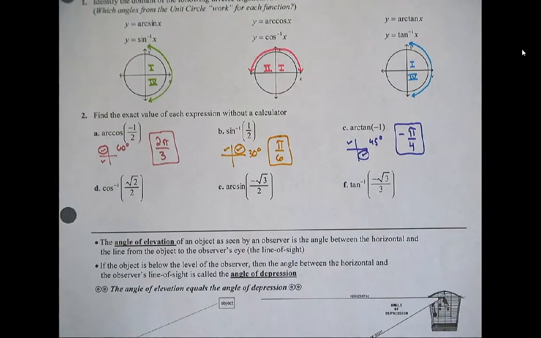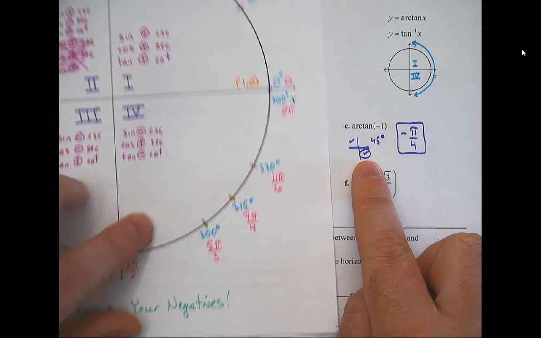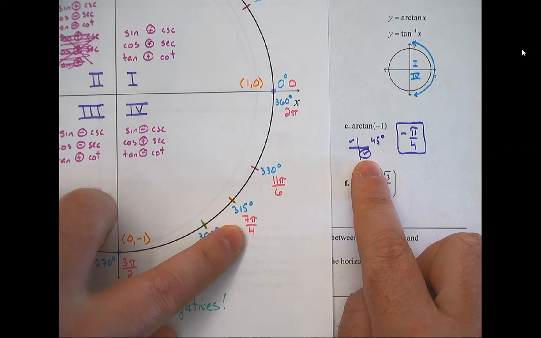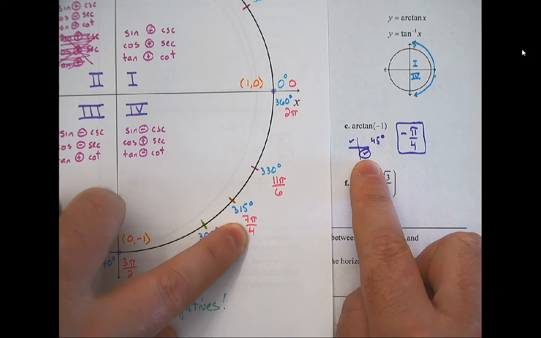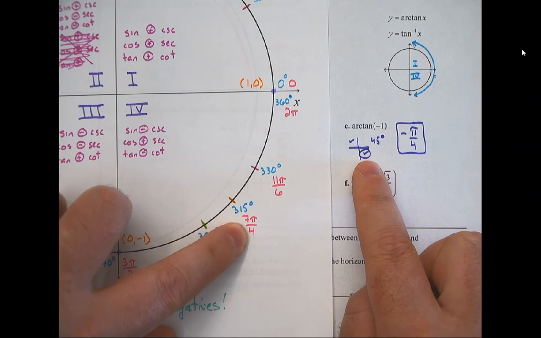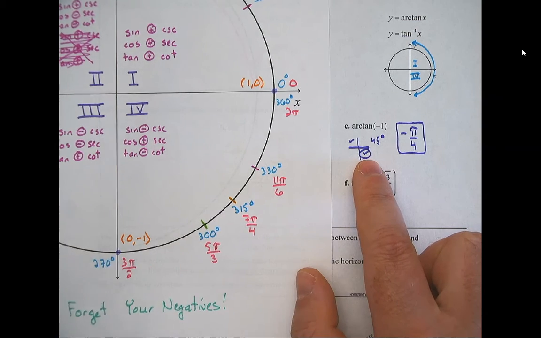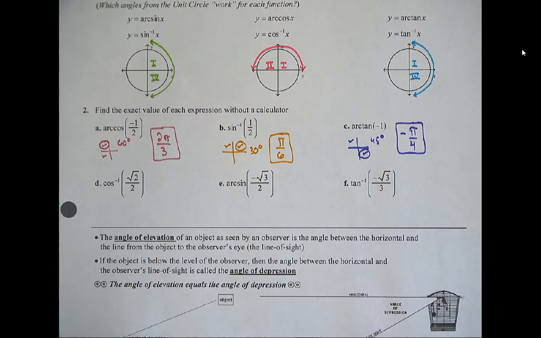So most people would want to write, who's the 45 in quadrant 4? They would say 7 pi over 4. Now look, just to be clear, I'm going to accept both of them. If your next math teacher doesn't accept that, then you're going to have to make that adjustment. But I'm okay with accepting both.